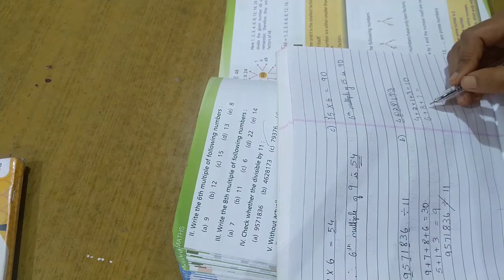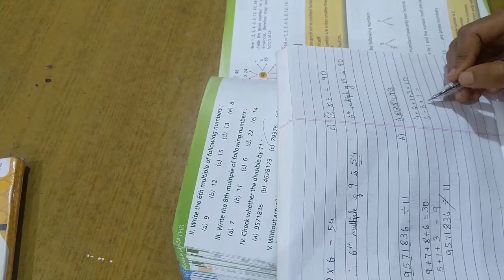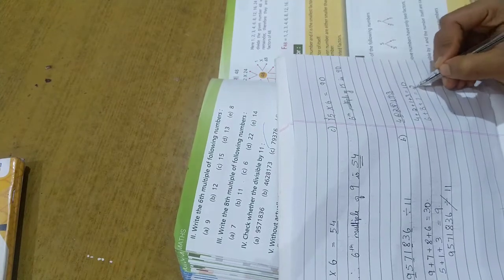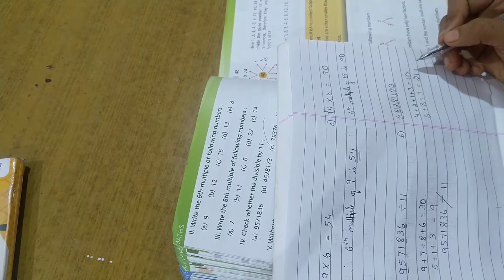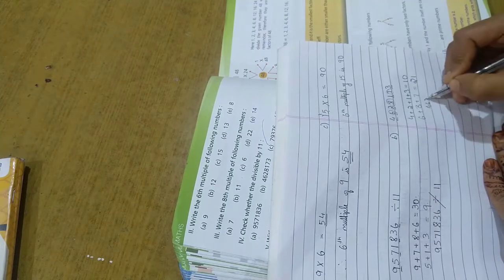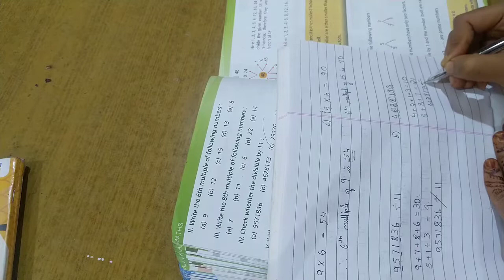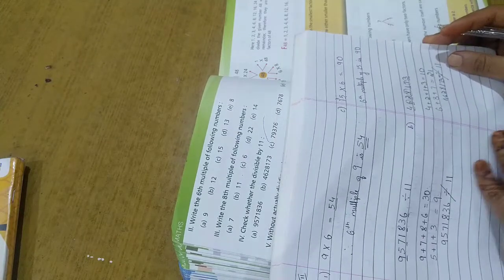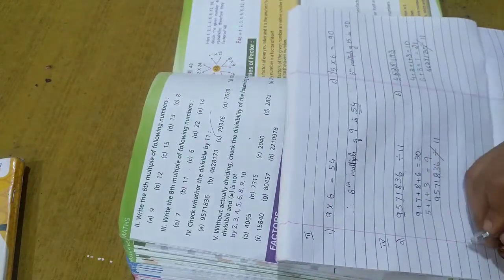You get 21. Again, even this is not divisible because I didn't get the same answer here. So 4628173 is not divisible by 11. Okay, so now you understood how to do the fourth one. Now let us go for the last one, the fifth one.